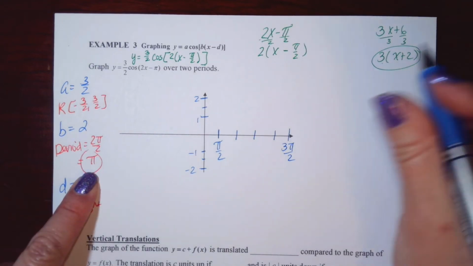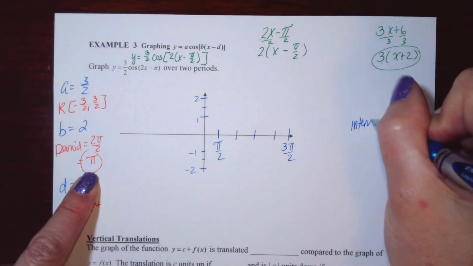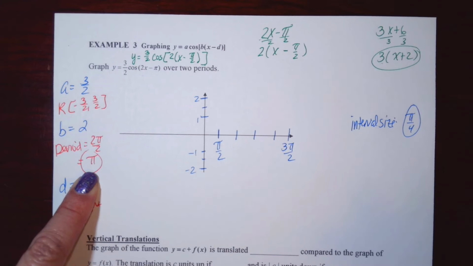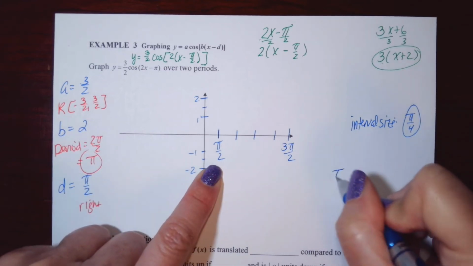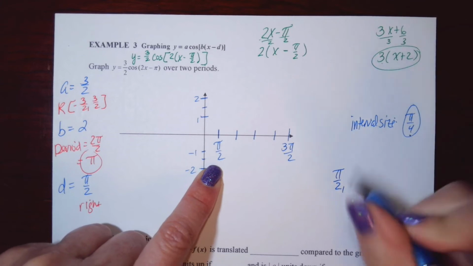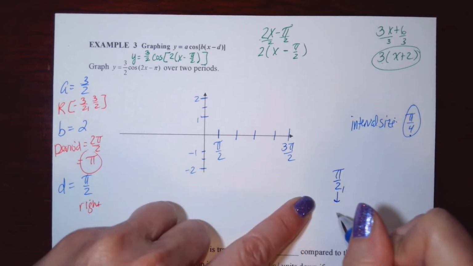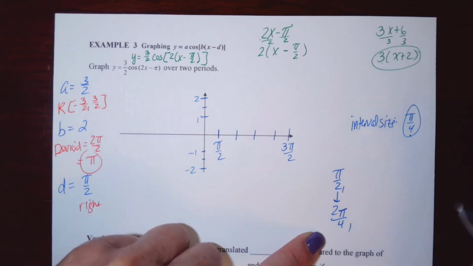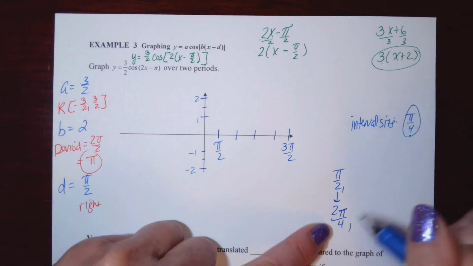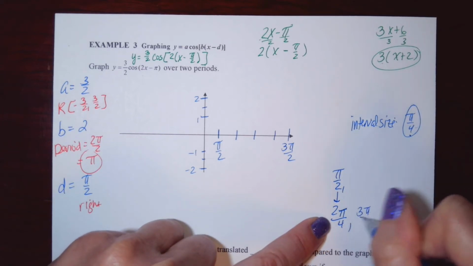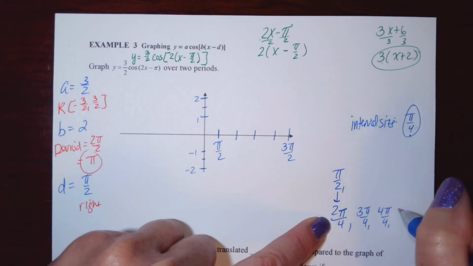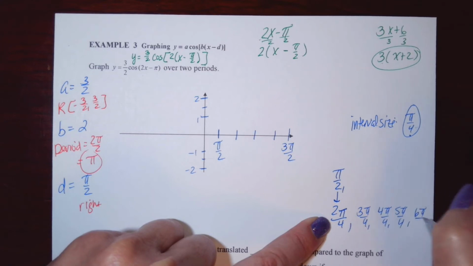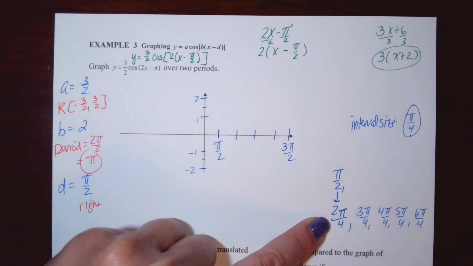Let's come over here and do our regular work. Our interval size is always the period divided by 4. My first of the 5 points is at pi half, and I need to add pi fourths to that. So we're going to make that a common denominator. Pi half is the same thing as 2 pi fourths. To get from one point to the next, I add 1 pi fourth. So 2 plus 1 is 3, plus 1 is 4, plus 1 is 5, plus 1 is 6. There's my 1, 2, 3, 4, 5 major points.